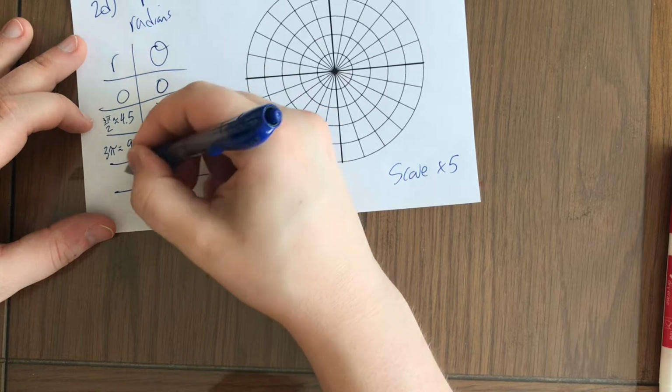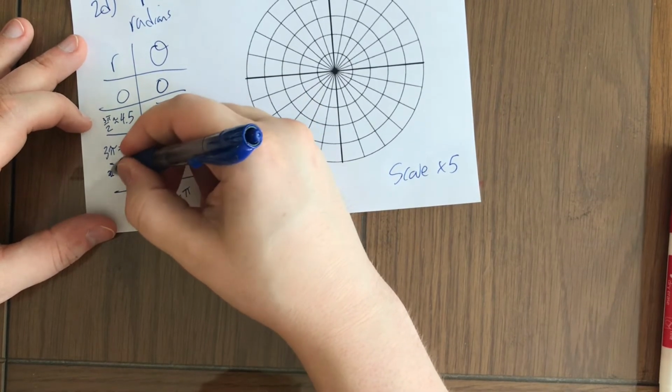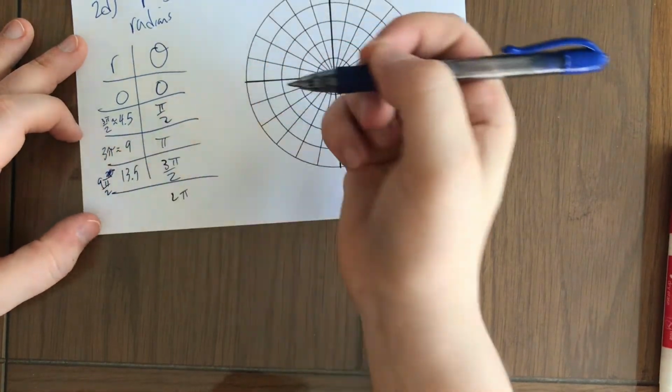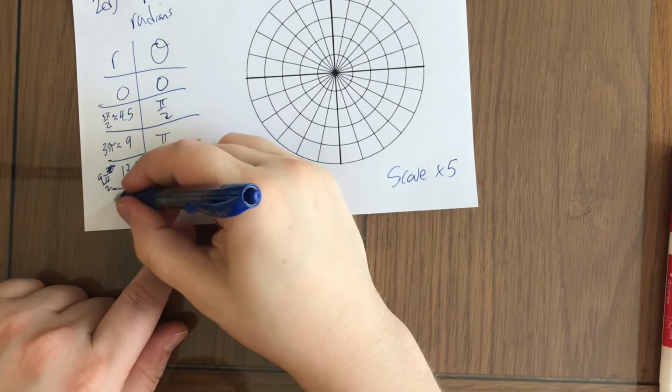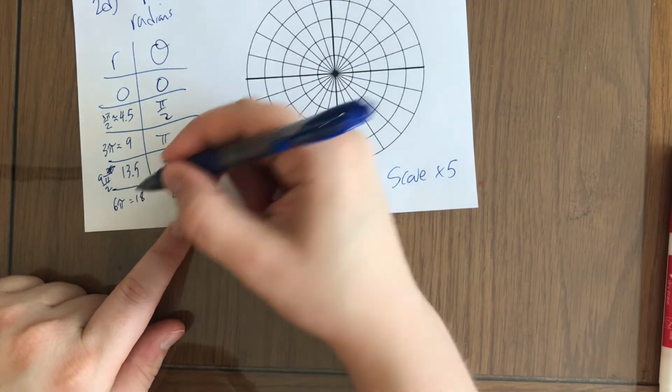3 times 3 times 3, 27 over 2-ish, give or take, so that's like 13.5. It's really 9 pi over 2, I believe. Then here I will get 6 pi. Math is getting really hard at this point, which is approximately 18.